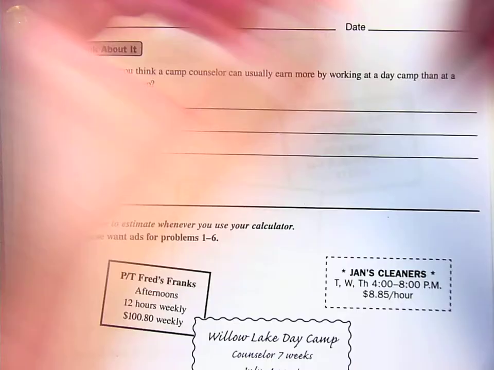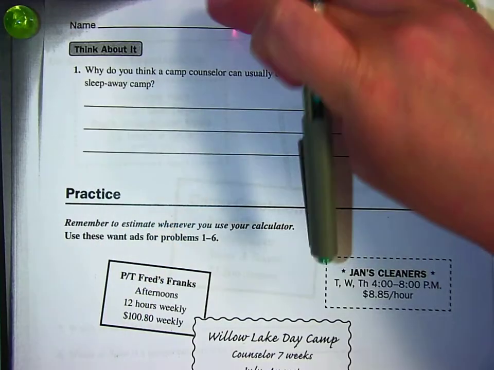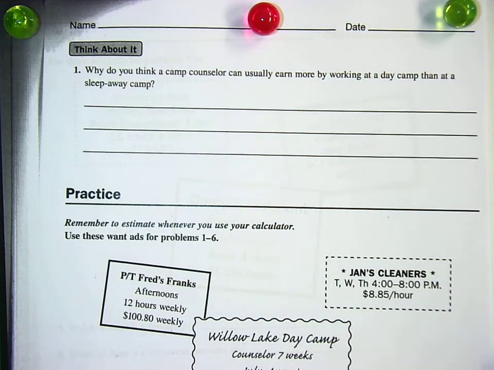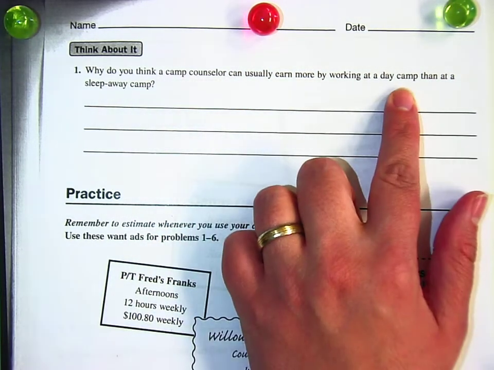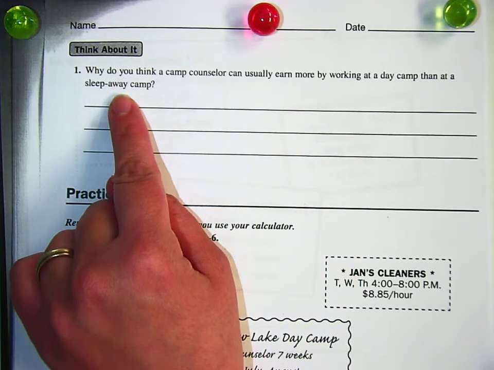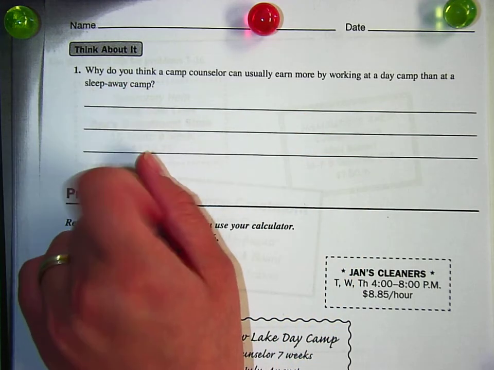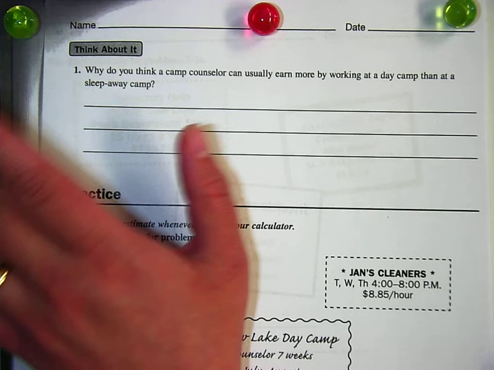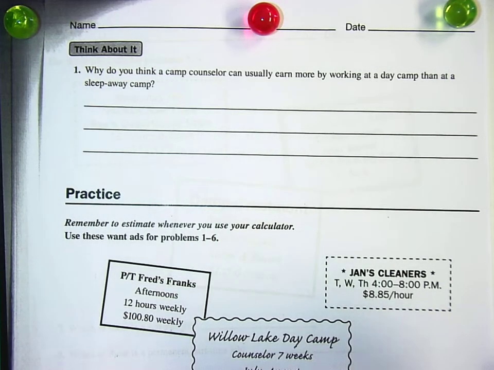This is a good question at the top. Why do you think a camp counselor can usually earn more by working at a day camp than a sleepaway camp? The reason for that, by the way, is because they kind of consider it in your wages that you are staying there and eating the food there. So it's almost like they're taking money out of your wages for room and board, which basically means that they are giving you a place to stay and feeding you.